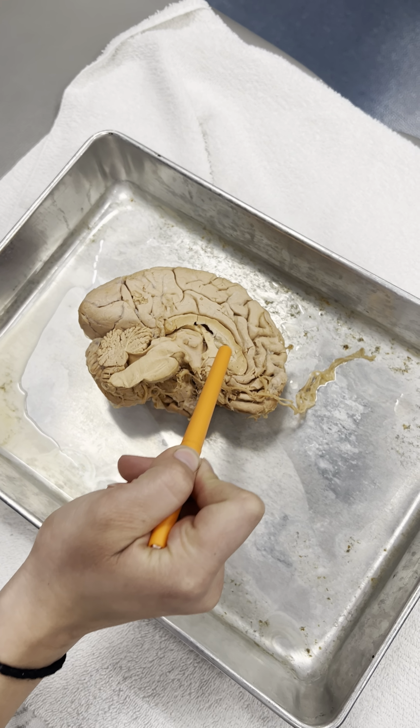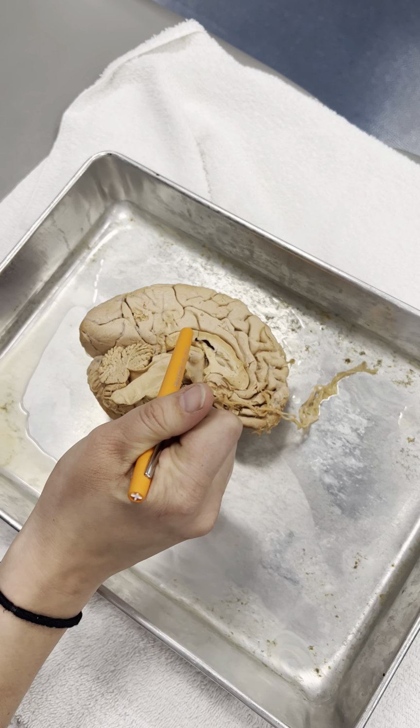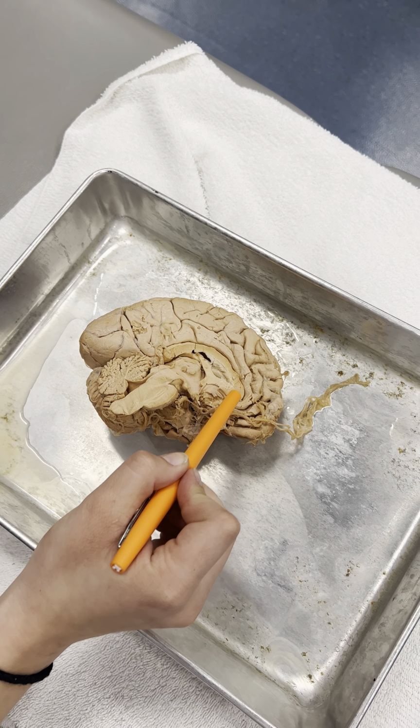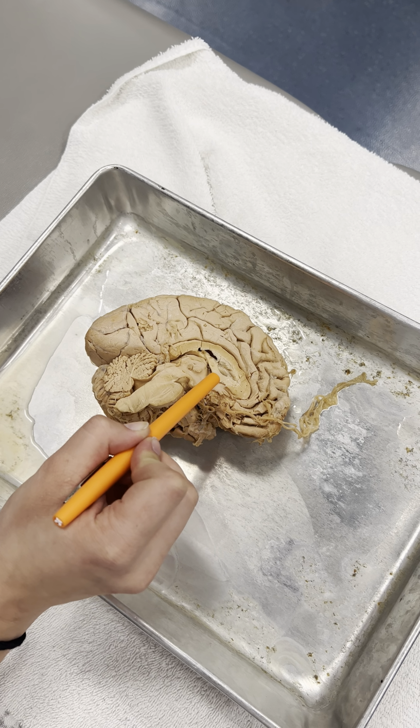So we'll point out the parts of the corpus callosum. The splenium is the furthest back towards the cerebellum. Then you have the body up top, the genu out in front, and the rostrum underneath.